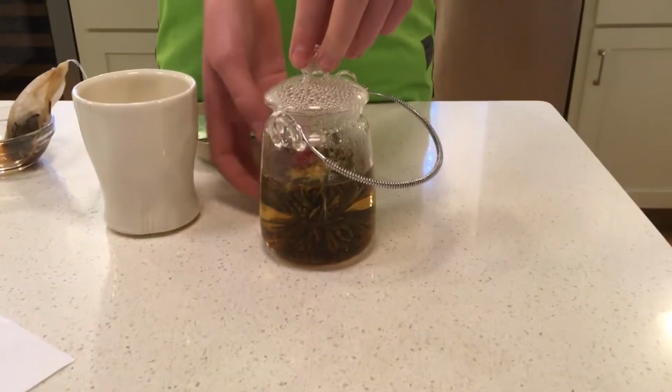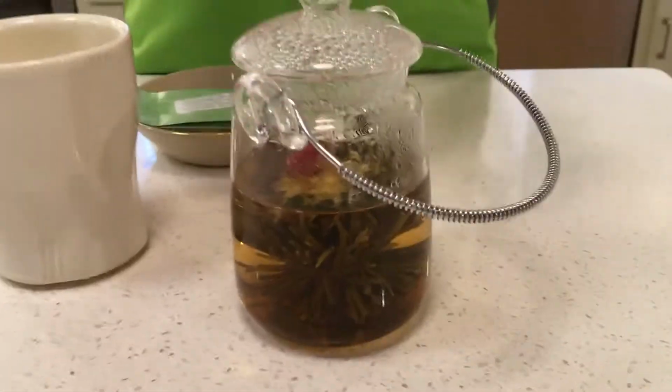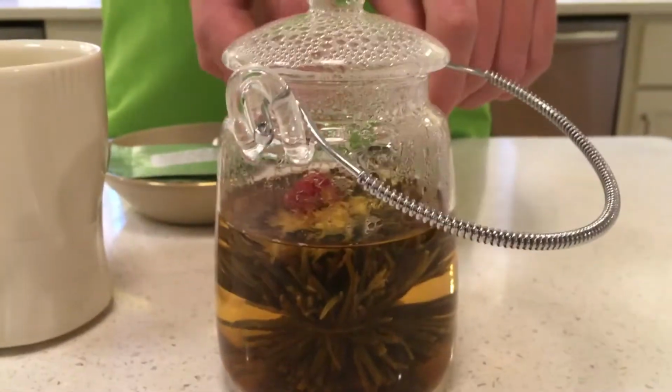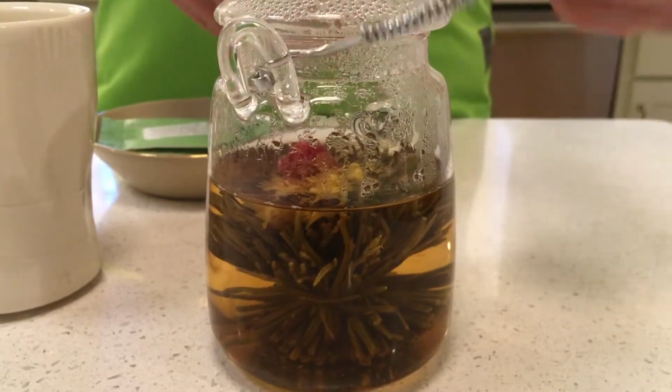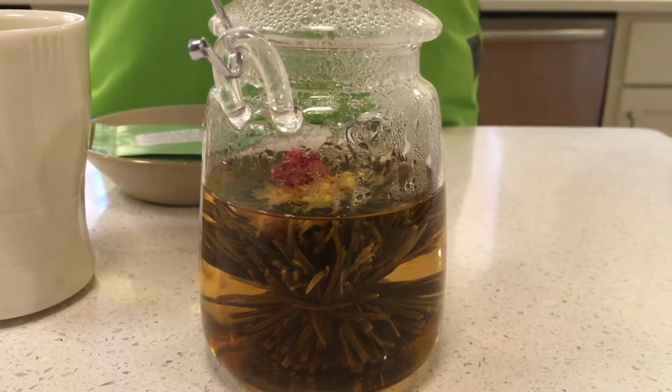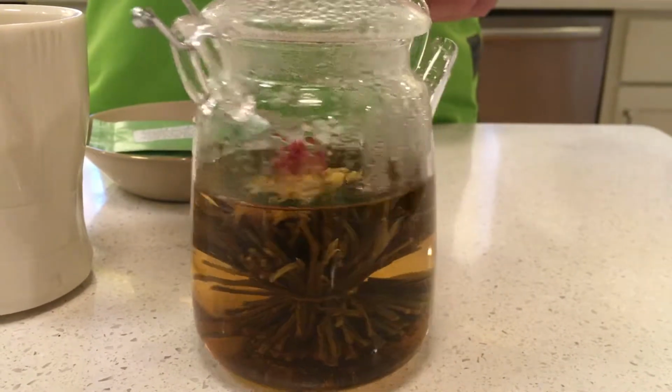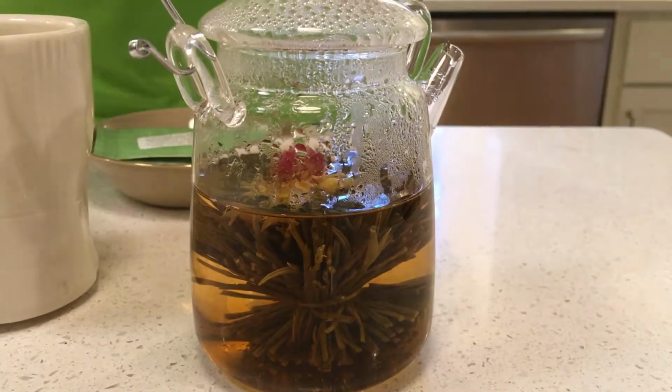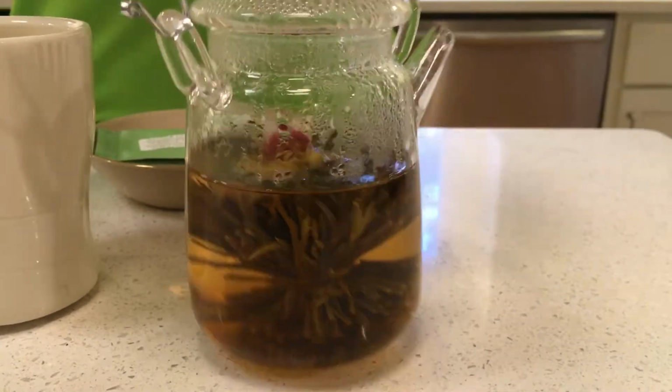Finally, we have the Flower Prosperity Green Tea. As you can see, I am brewing this very special tea in a glass pot because it's a flowering tea. This tea has been hand-tied into a ball, and as it steeps, the ball opens to show the herbs and dried flowers. This kind of tea also comes from the Yunnan province.